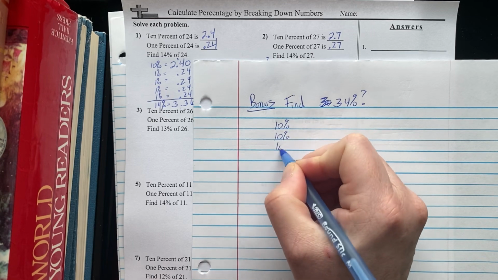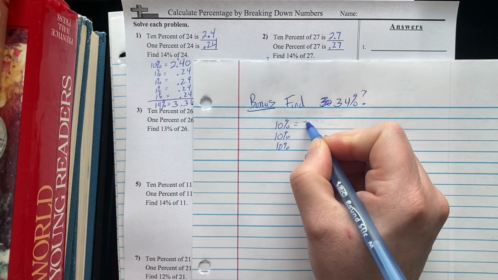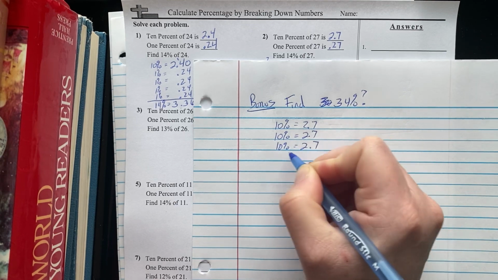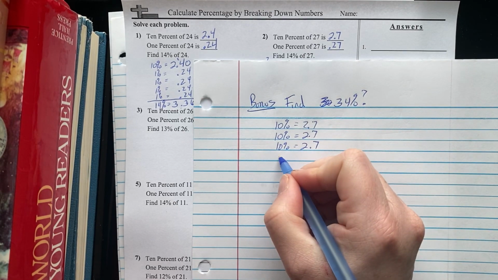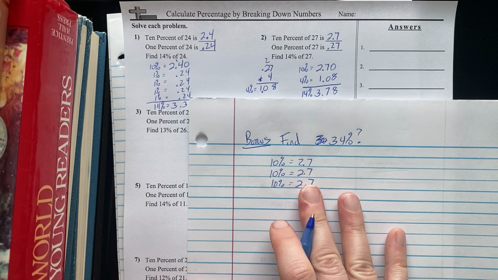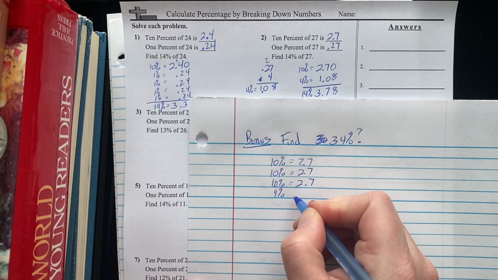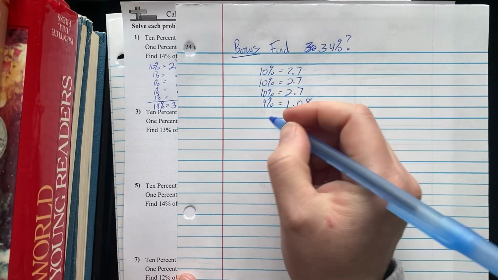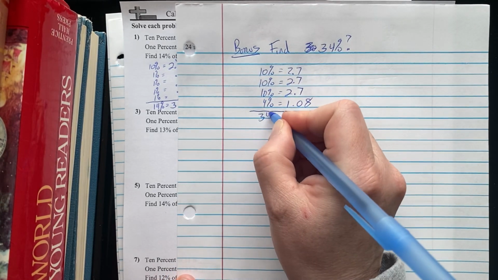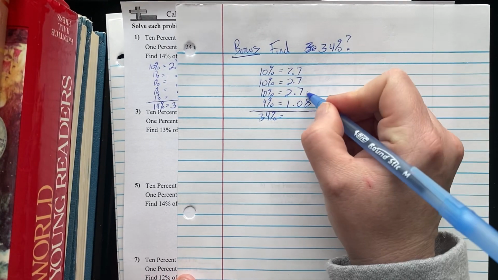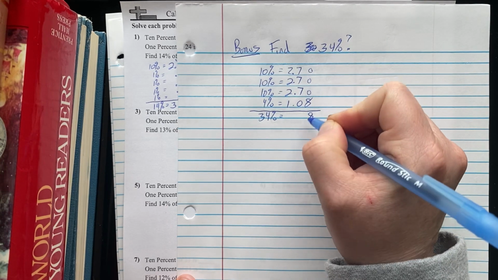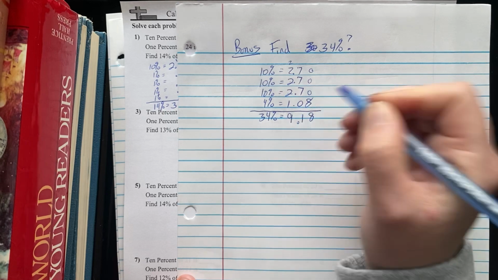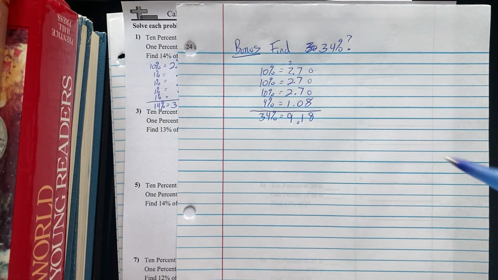10% plus 10% plus 10% would give you your 30%. And then you already know what 4% is. I'm going to add that up to get to 34%. 9 18 hundredths. So we took that 10%.